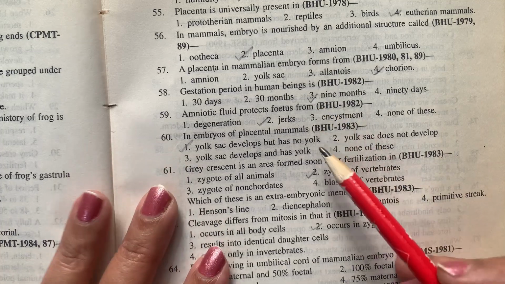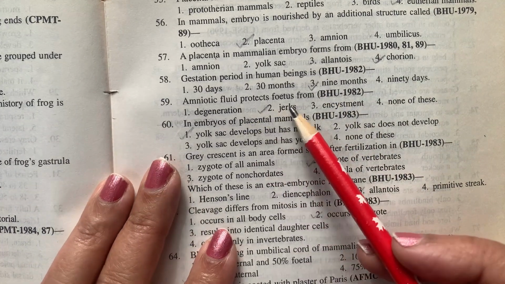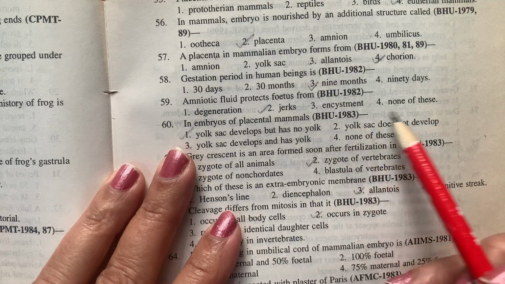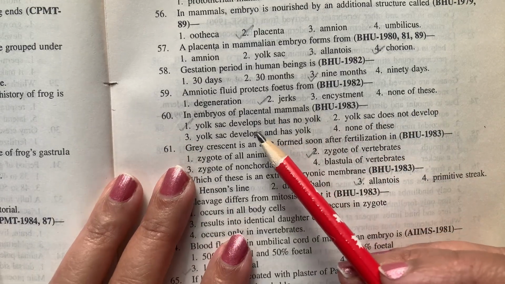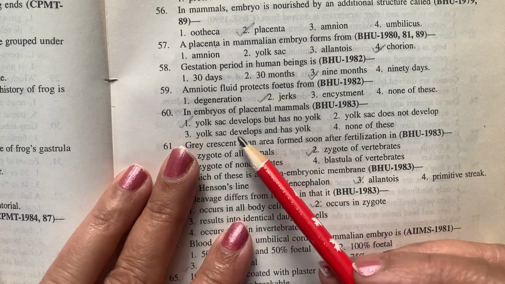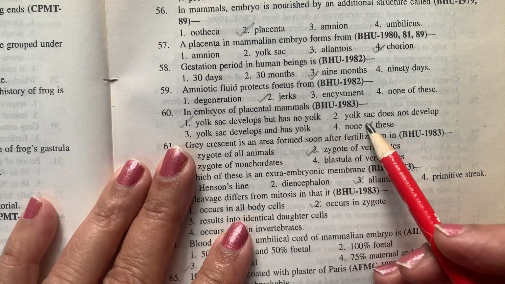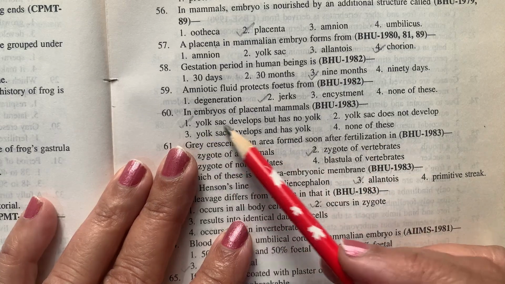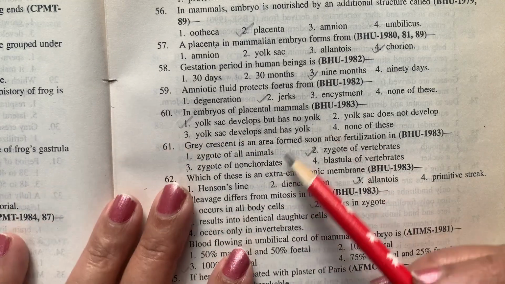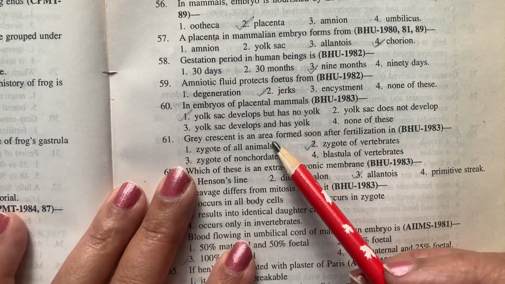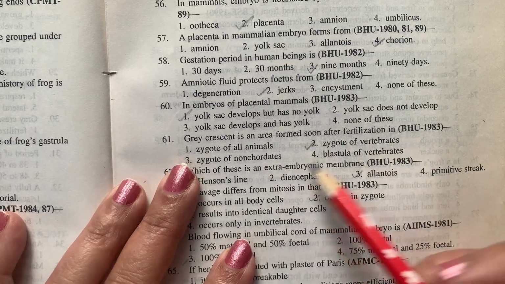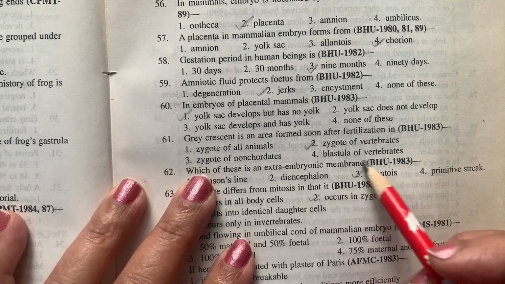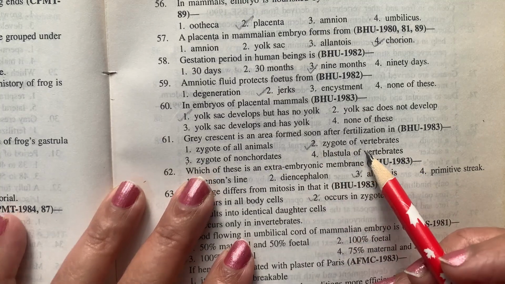Gestation period in human beings is 30 days, 30 months, 9 months, 90 days. It is 9 months. Amniotic fluid protects fetus from degeneration, jerks, encystment, none of this. It is the jerks. In embryos of placental mammals, yolk sac develops but has no yolk; yolk sac does not develop; yolk sac develops and has yolk; none of these. First, yolk sac develops but has no yolk. Grey crescent is an area formed soon after fertilization in zygote of all animals, zygote of vertebrates, zygote of non-chordates, blastula of vertebrate. It is the zygote of vertebrates.